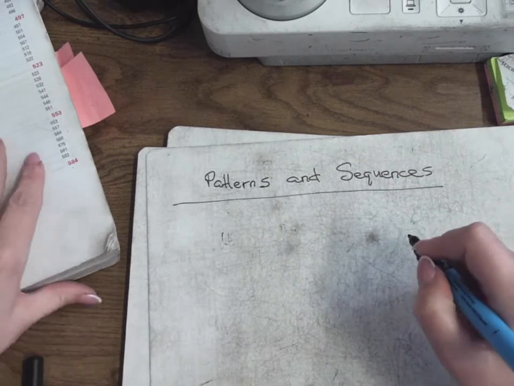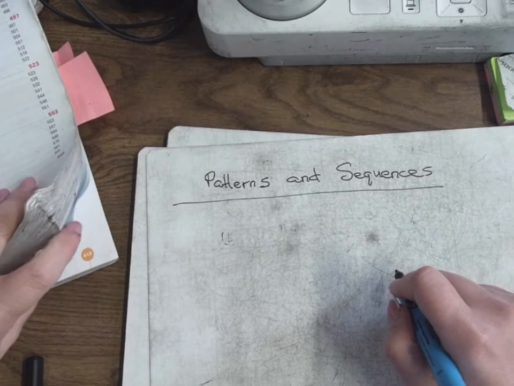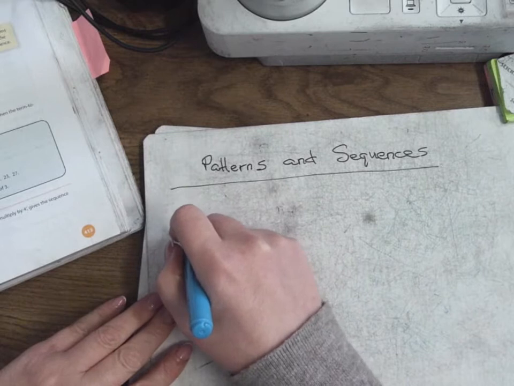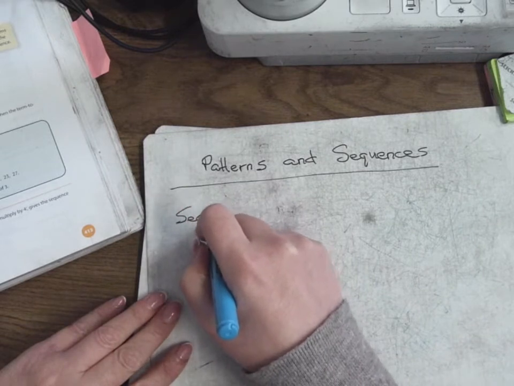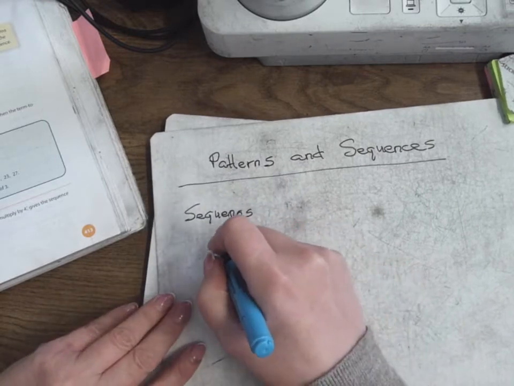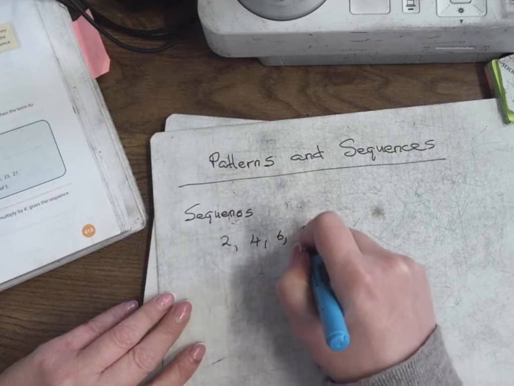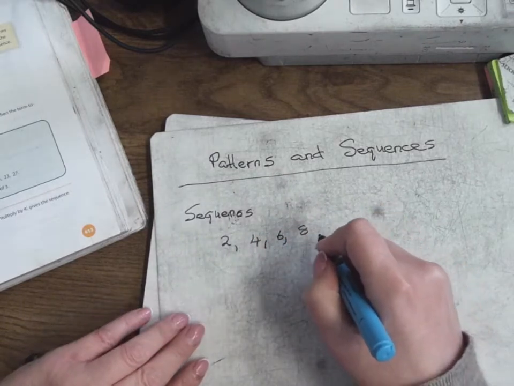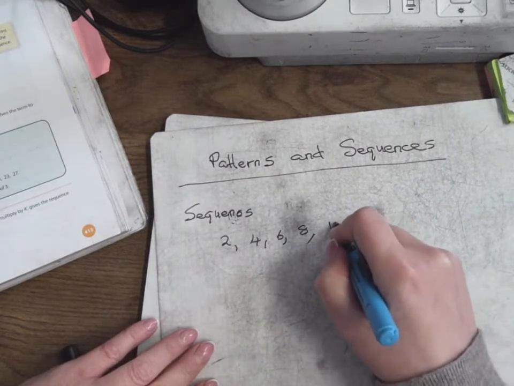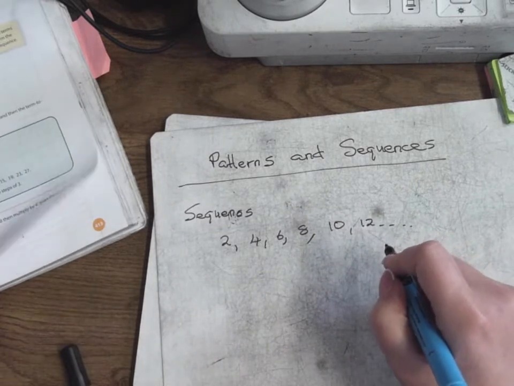So, patterns and sequences. Okay, so sequences. It's about what number comes next in a sequence. If you have a sequence 2, 4, 6, 8, what's next? 10, 12, etc. So it's predicting what comes next.